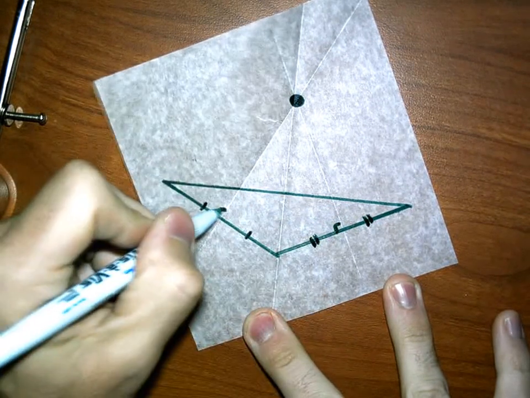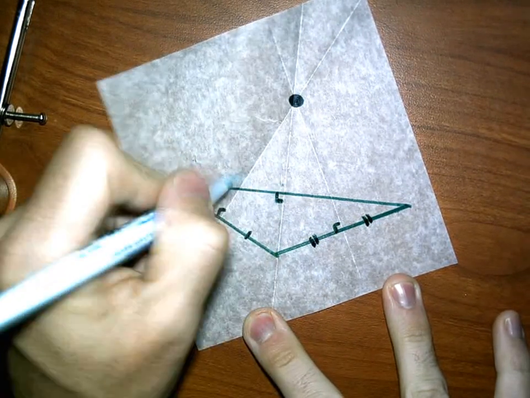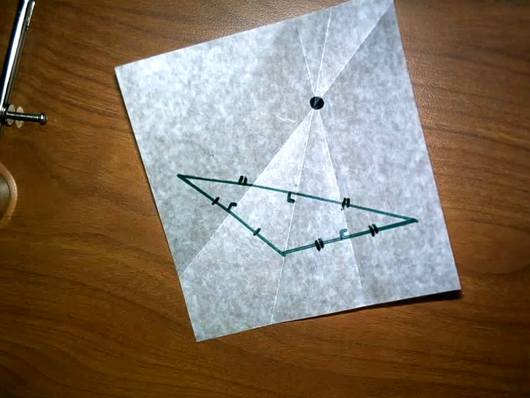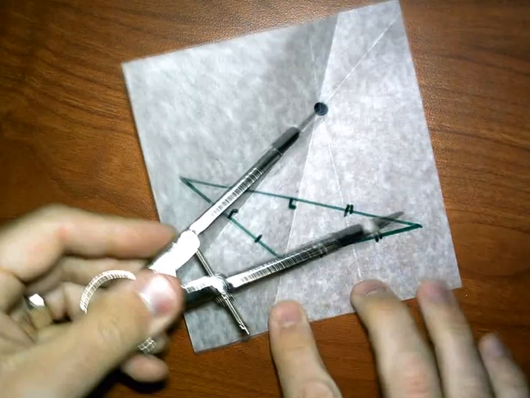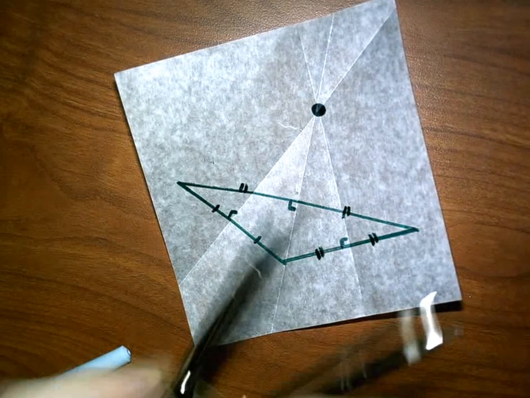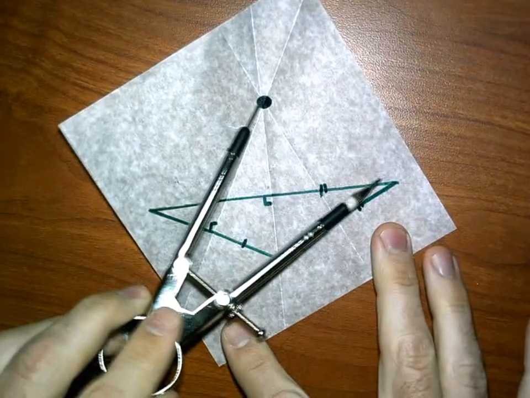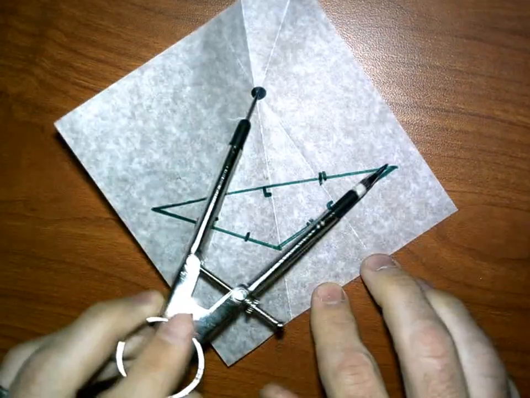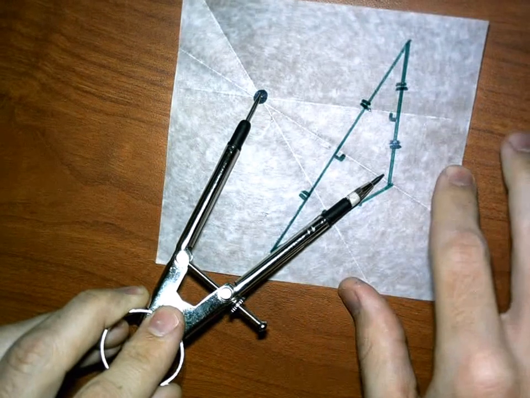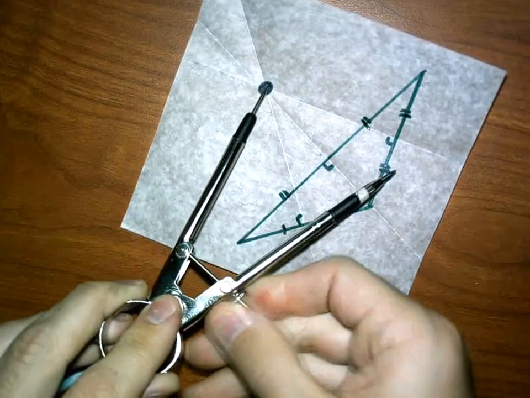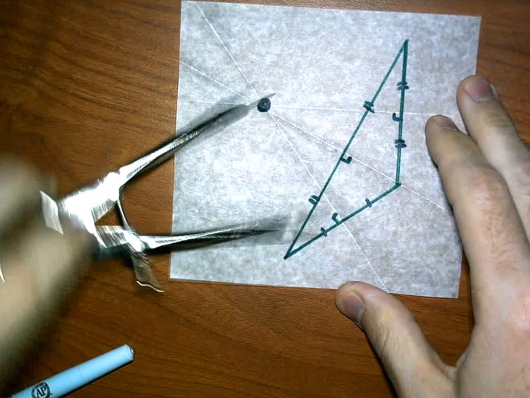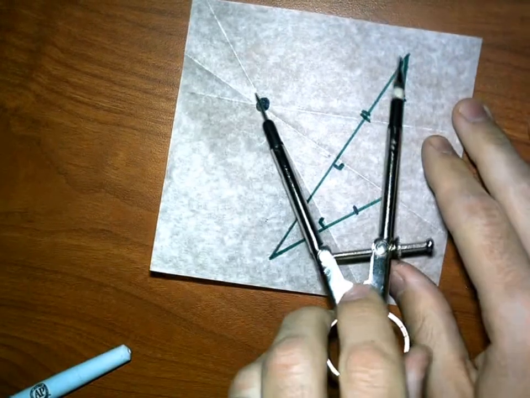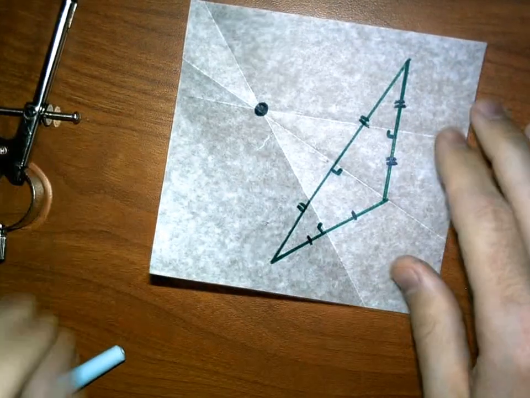And that relationship we mentioned earlier, where it's equidistant to the vertices, still holds true, because now I could take my compass and see, let's get a little bit larger here, that this distance is the same as this distance, is the same as those. So now the circumcenter, even though outside, would be equidistant to all the vertices.